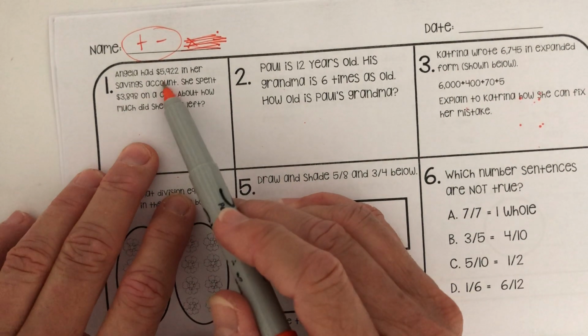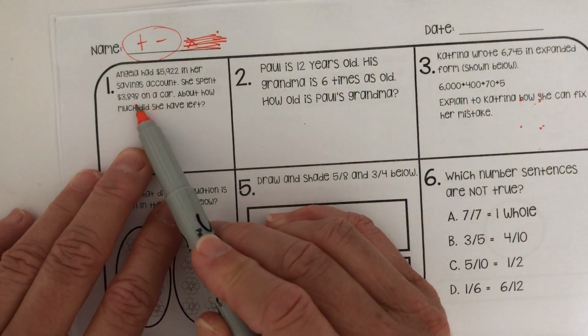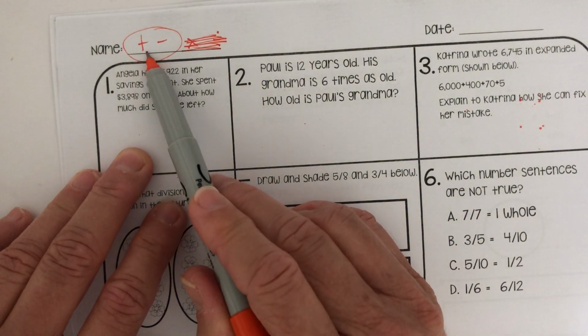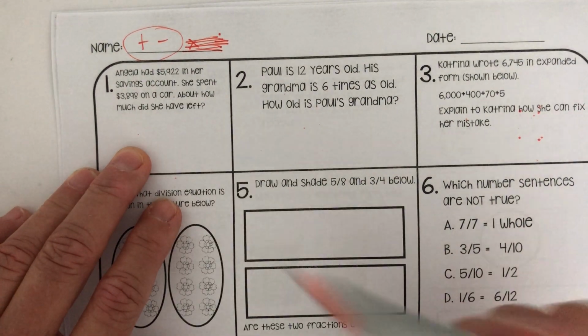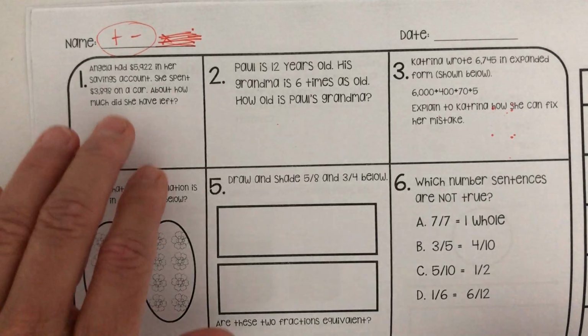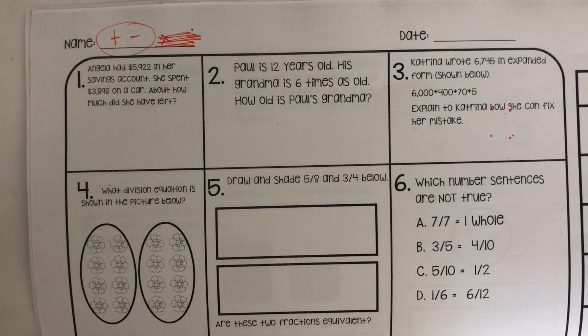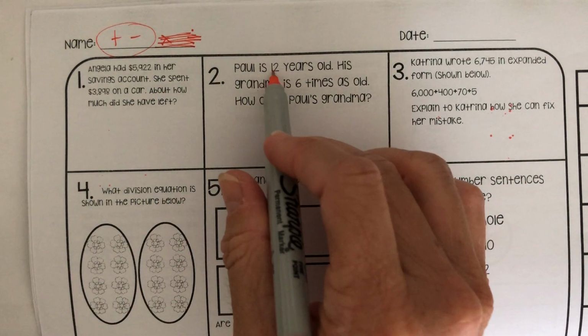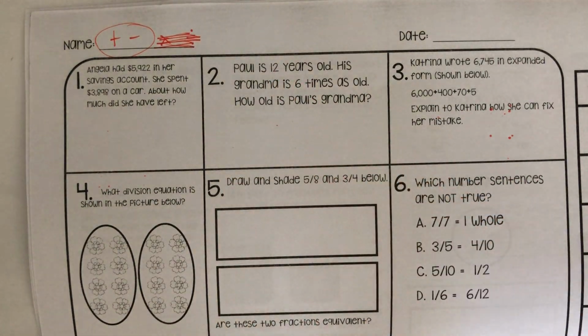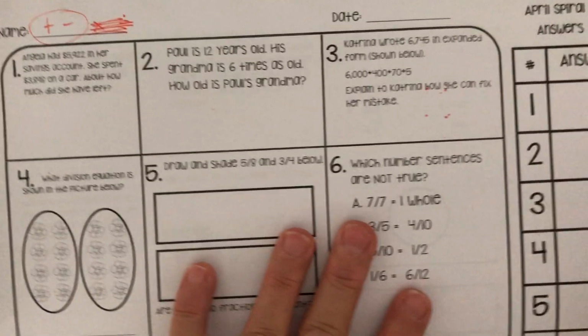So if she had a certain amount and she spent a certain amount, should she have more money or should she have less money? Okay, and that's what you figure out. And then do it and figure out how much money is left. Paul is 12 years old. His grandma is 6 times as old. How old is Paul's grandma? Well, you have to go 12 and you have to figure out what is 6 times as big as 12.